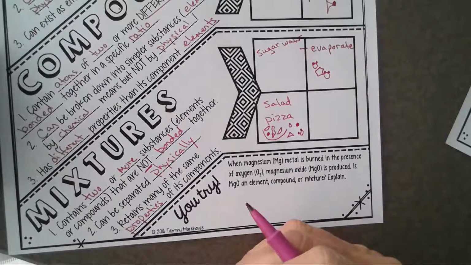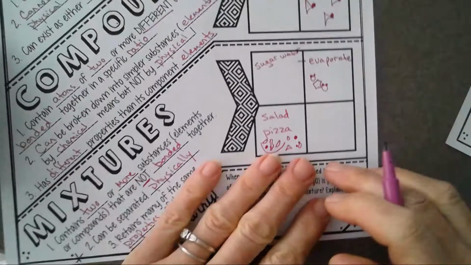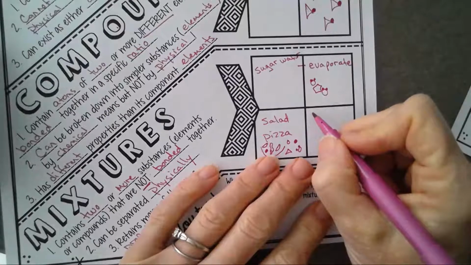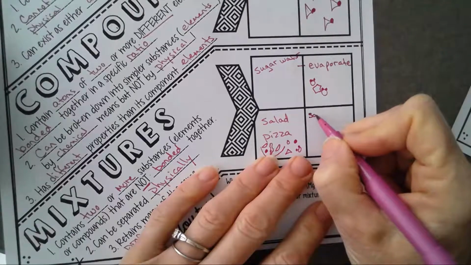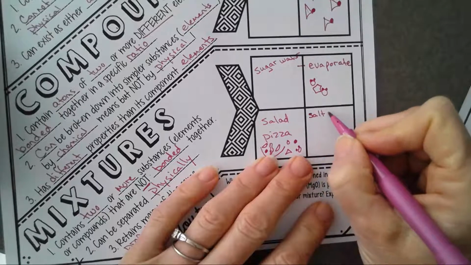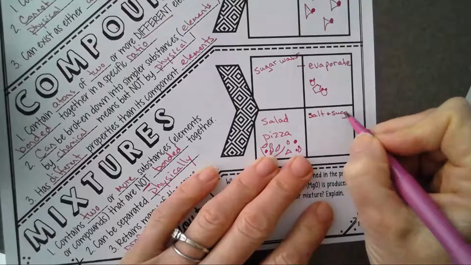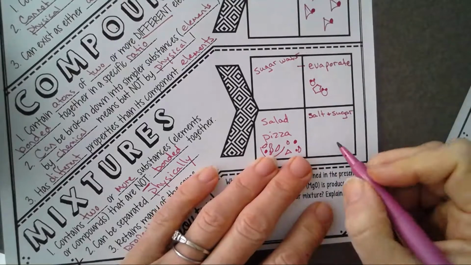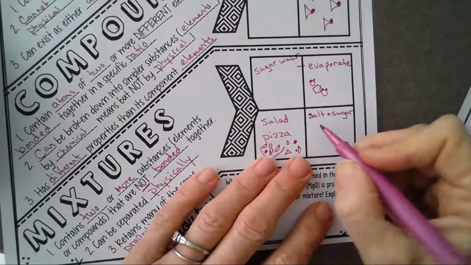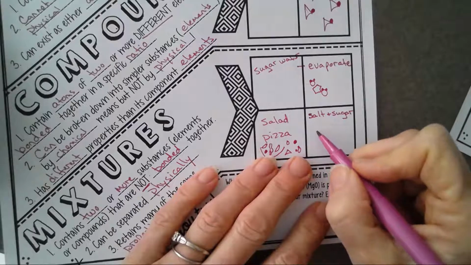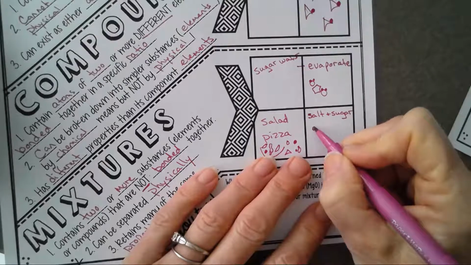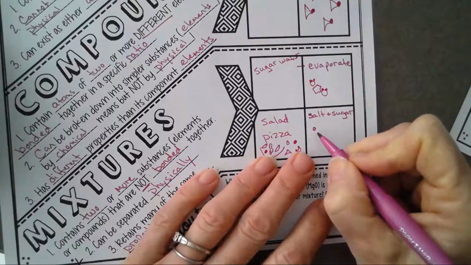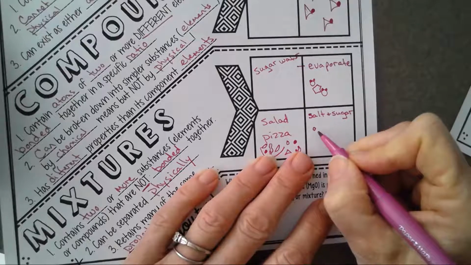Another mixture, let's do another example, if I mix together salt and sugar in a bowl. It would look an awful lot alike, but the way that I could separate that, like Cinderella did, is that your salt crystals are going to be a little bigger than your sugar crystals.